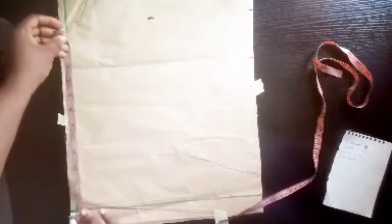The chest line divided by 2 plus 1 inch. So I'm marking 13. I'll do the same for this side, 13, so I can have an accurate line. I'll connect it together.